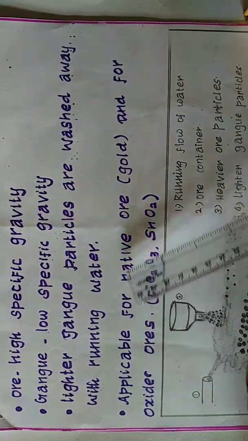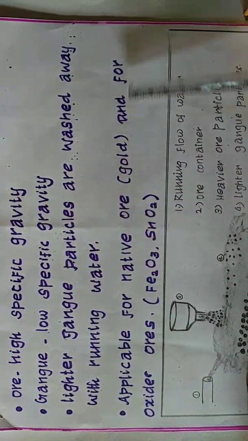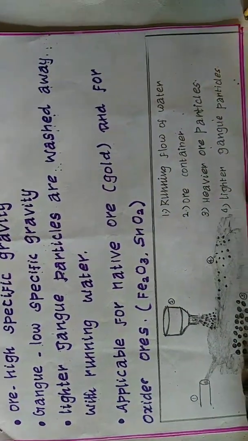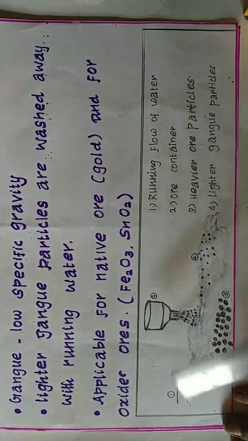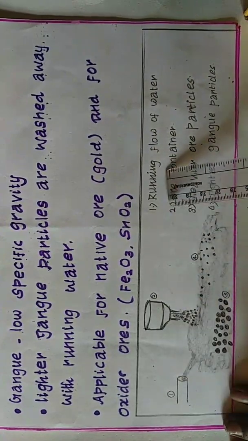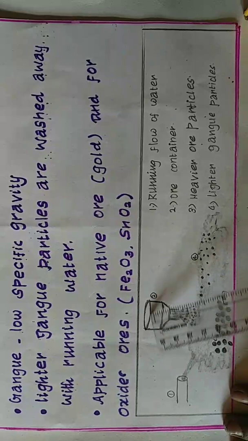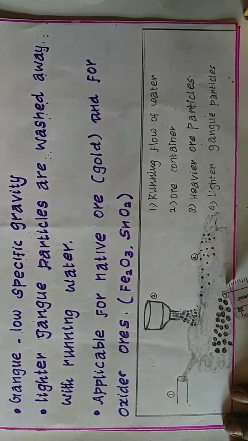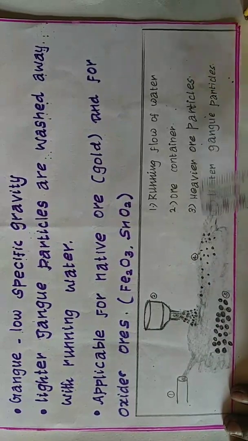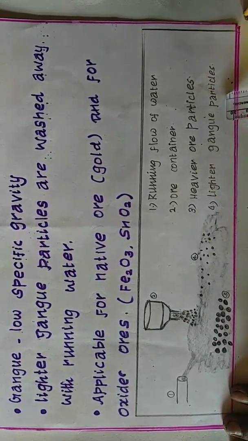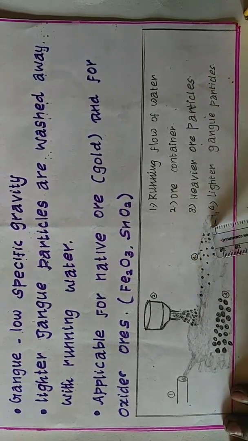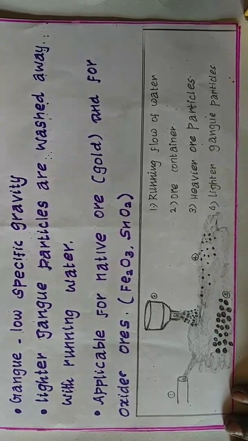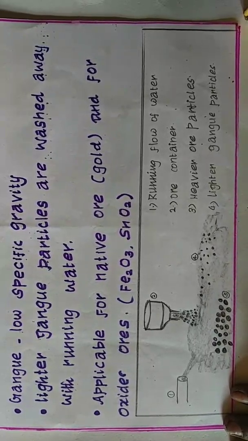This method is mainly applicable for native ores such as gold, and for oxide ores such as iron oxide, tinstone, and so on. In the picture I have marked the parts. Part number 1 is the running flow of water. Part number 2 is the ore container, which contains the ore in finely powdered form. Point number 3 is the heavier ore particles. Point number 4 is the lighter gangue particles. The lighter gangue particles are washed away, whereas the heavier ore particles settle down. So this is the method called the gravity separation method.